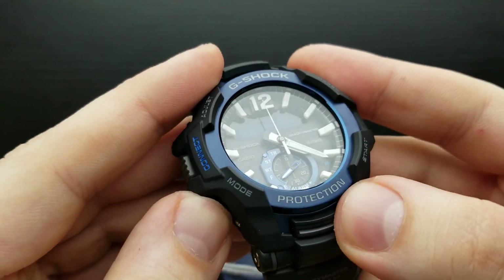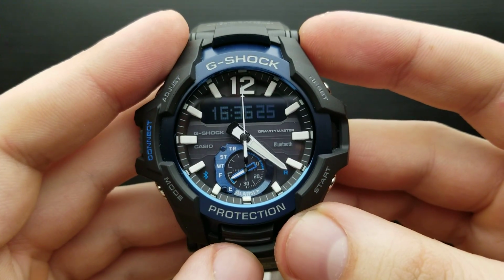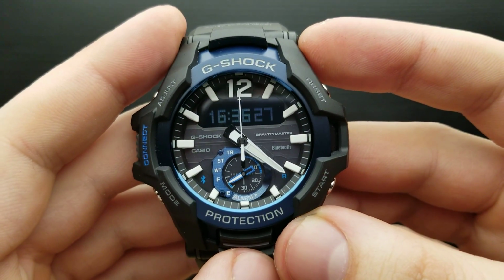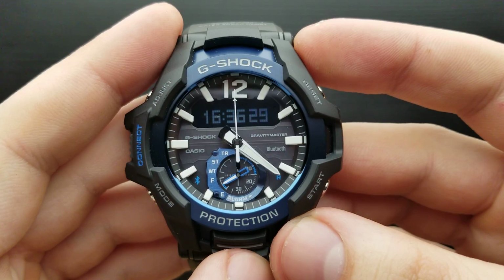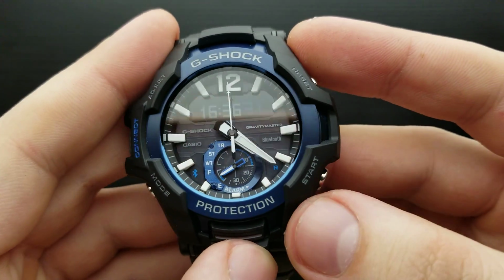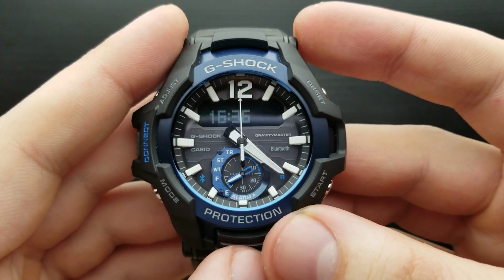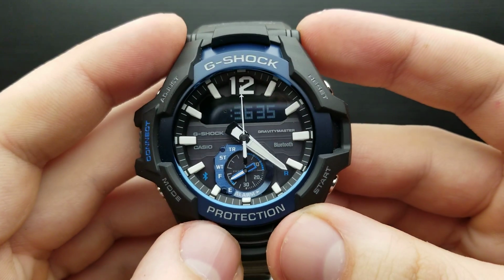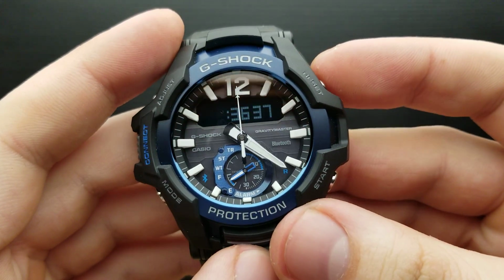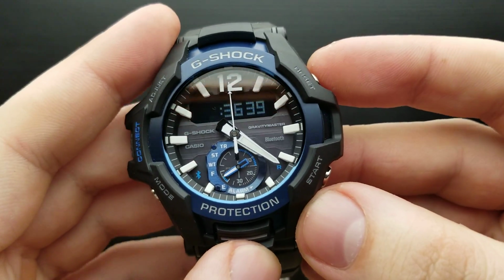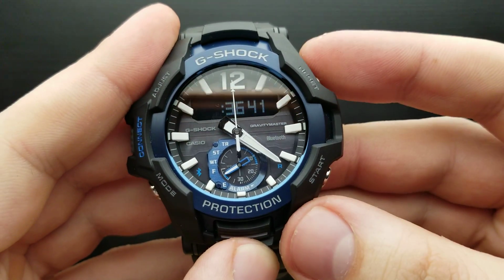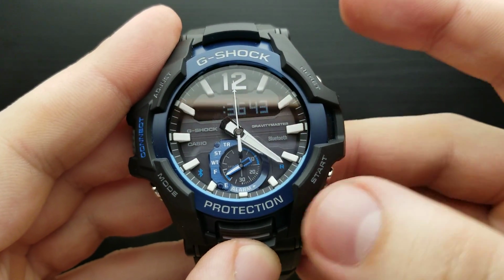Next press of the mode button gets us to setting the seconds value. Now you cannot set the exact value of seconds, but what you can do is reset that value by pressing the start button. Next press of the mode button gets us to setting the hour value. To increase or decrease the hour value, press the reset or start button.